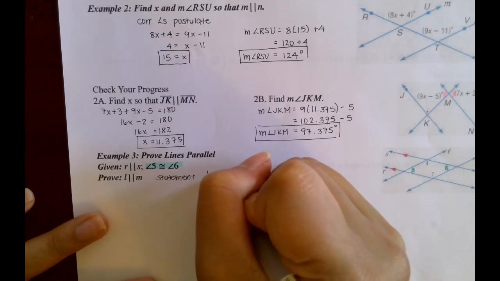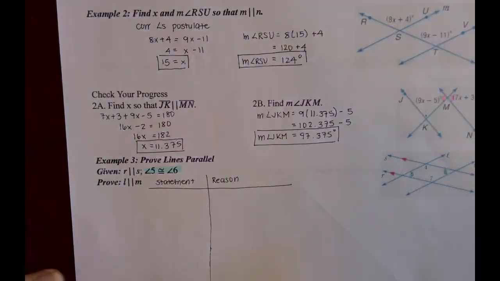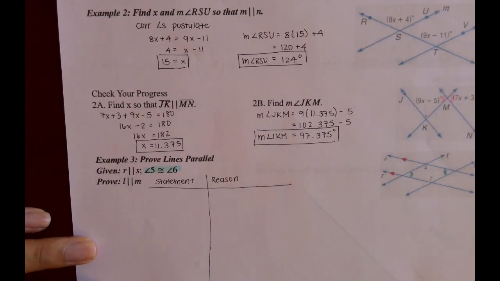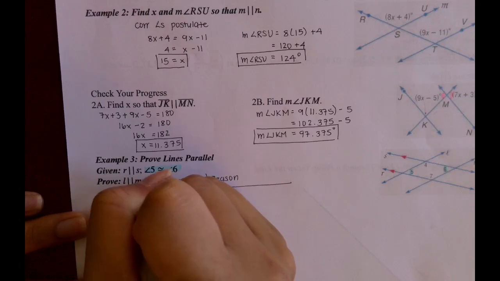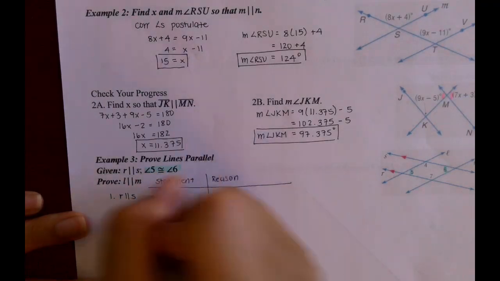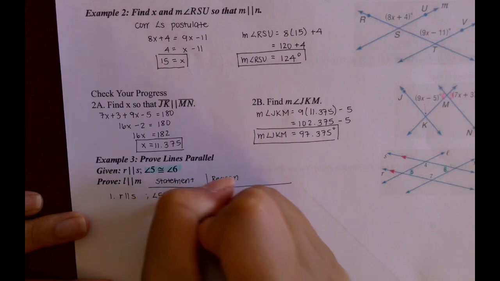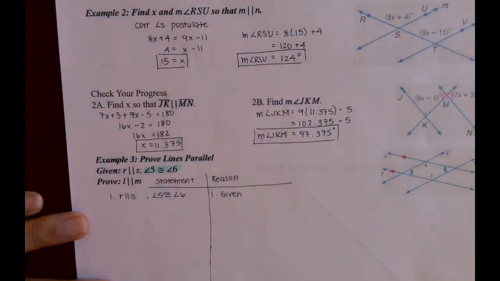And then my reason. Always, I'm going to start just with my given. You don't have to. Sometimes the book doesn't because for them it feels more logical, right? They want to bring up that given reason whenever they need it. I just like to do it right to start with. It makes it easier. I know I've covered all my bases. So first, R is parallel to S, and angle 5 is congruent to angle 6. My reason I can say that is that was given.